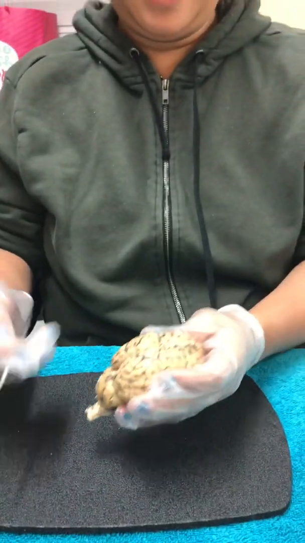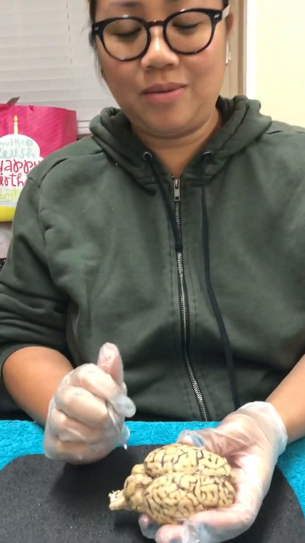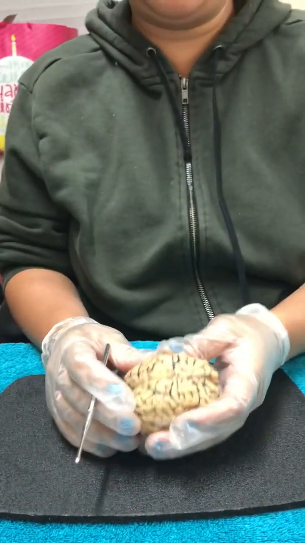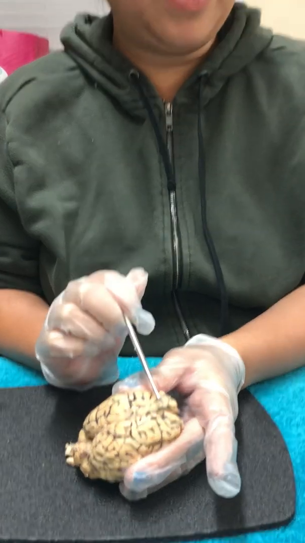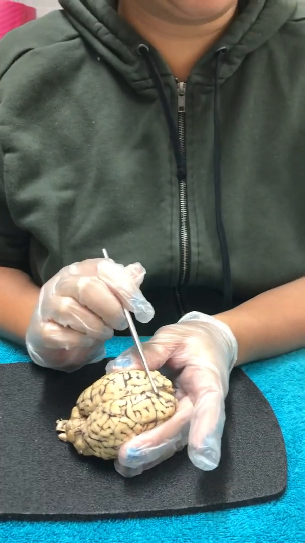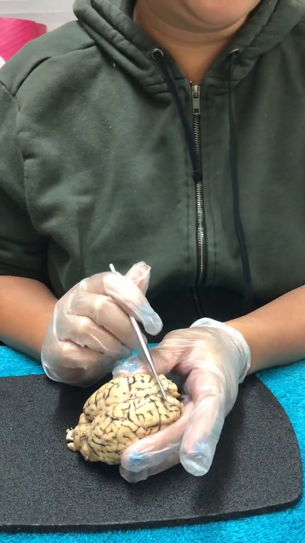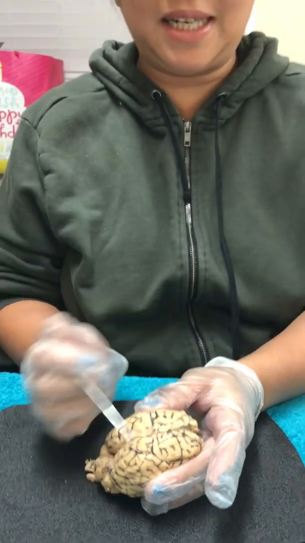So as you can see, this is the sheep brain. I'm going to tell you regarding the lobes and the functions for the sheep brain. So this one is the frontal lobe. The frontal lobe is in charge of problem solving, voluntary movement, speech, and reasoning.